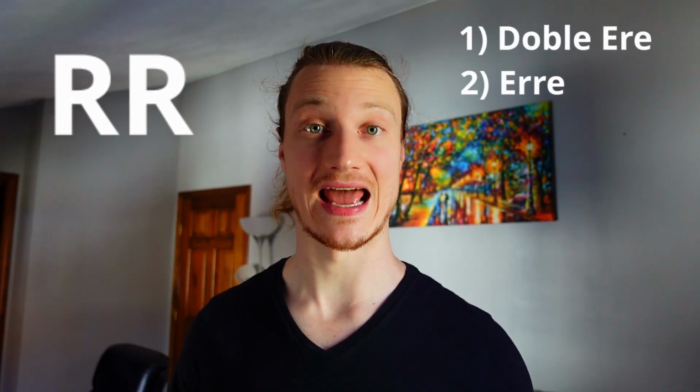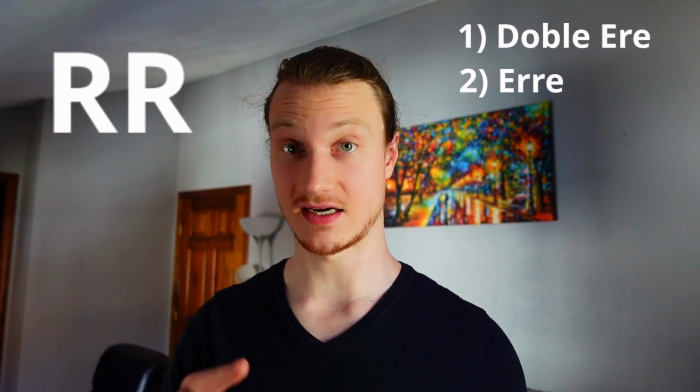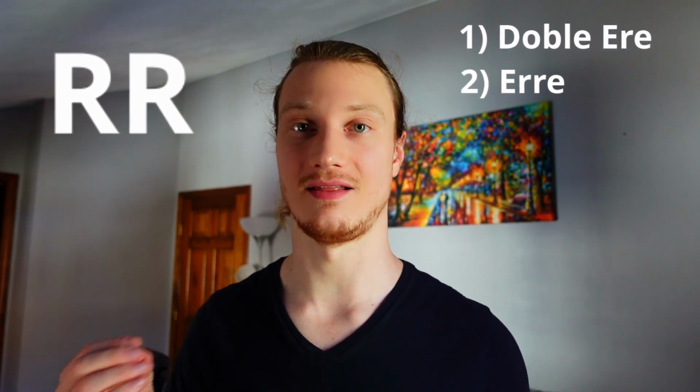Now let's talk about double R. In Spanish it's called doble R. So basically the main difference between single and double R is the length of the sound. When you perform a single R sound, your tongue has to touch the alveolar ridge area only once, which results in a very short R sound, like this. R, R, R, R. See, I'm only touching it once. This is called simple R.